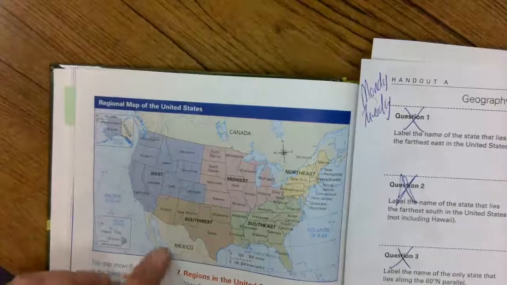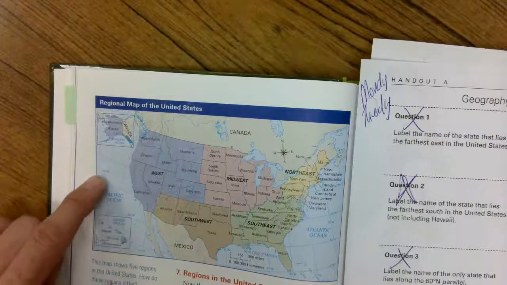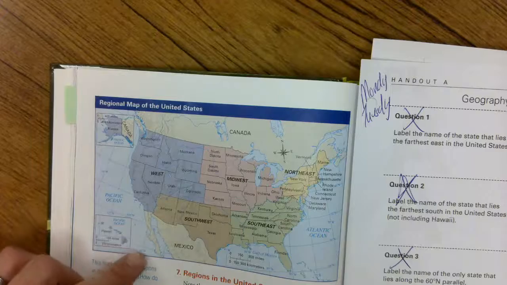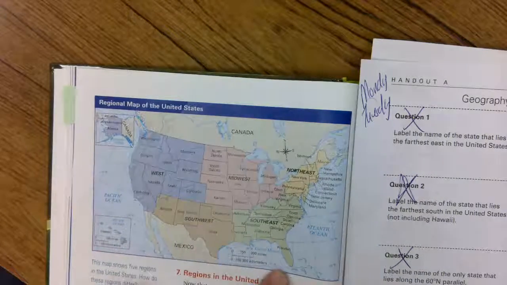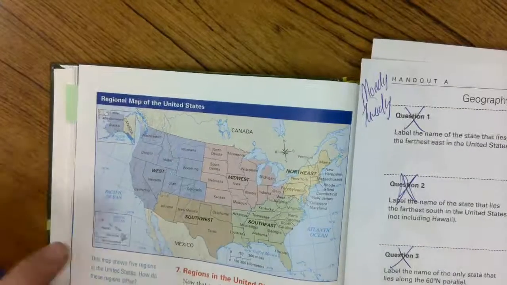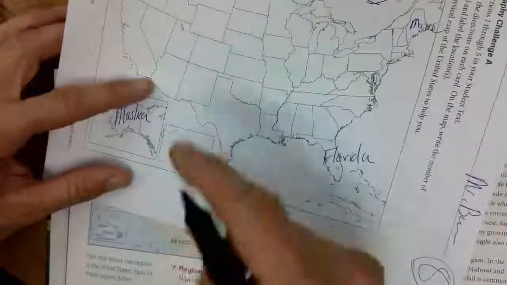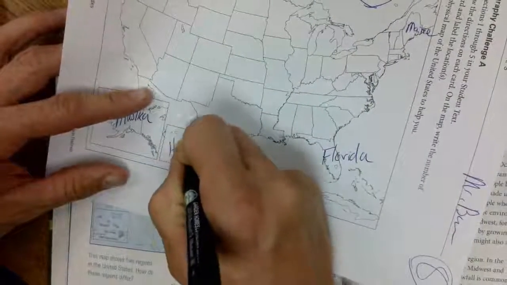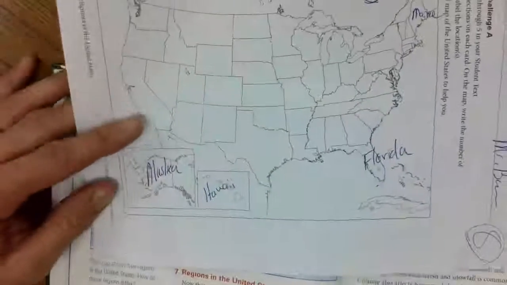Let's tackle number 4. Label and name the states that touch 155 degrees west longitude. 155 west longitude. 130, 125, 150, 100. Yikes. 155. That's got to be somewhere way out here in the Pacific Ocean. Oh, that's the Hawaiian Islands. And so they put it right here on this map. So this is Hawaii. Okay? Hawaii.